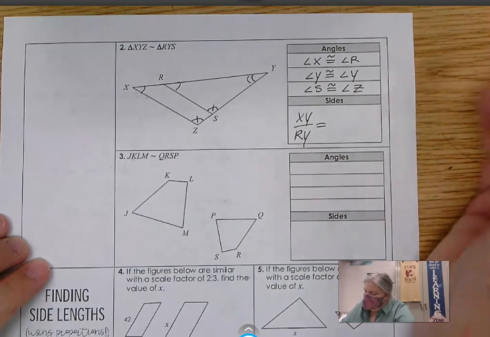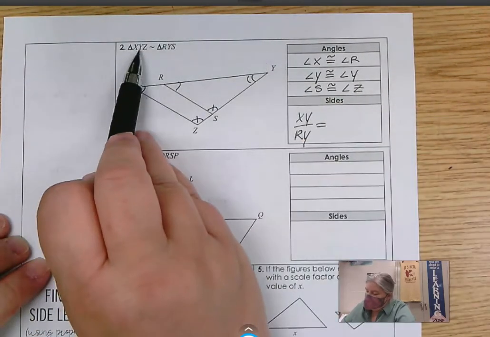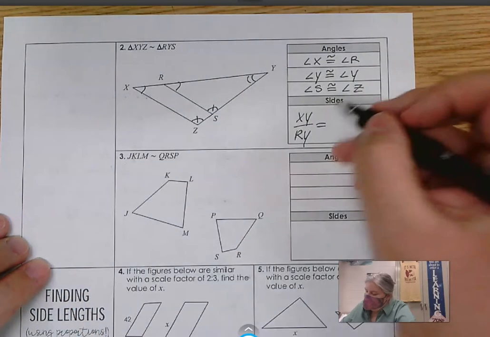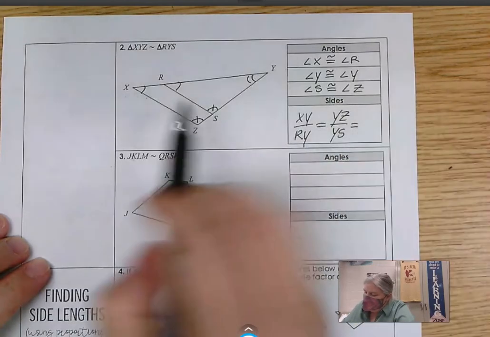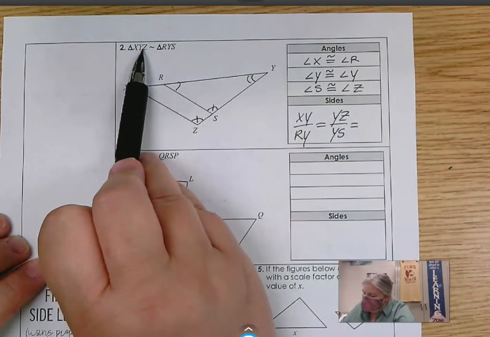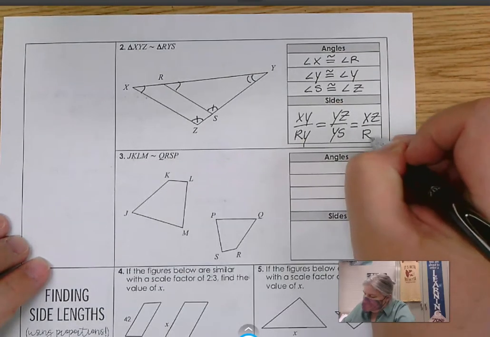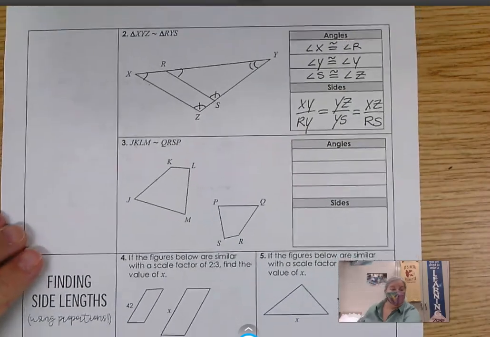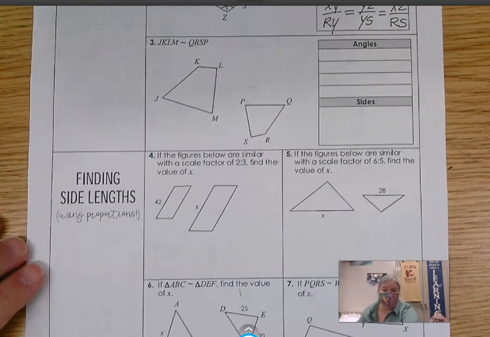And whatever ratio that is, XY over RY, is the same ratio as YZ over YS. And that's the same ratio as XZ over RS. All right, I'm not going to do number 3 for you, but you should do number 3. So go ahead and pause and do number 3 now.